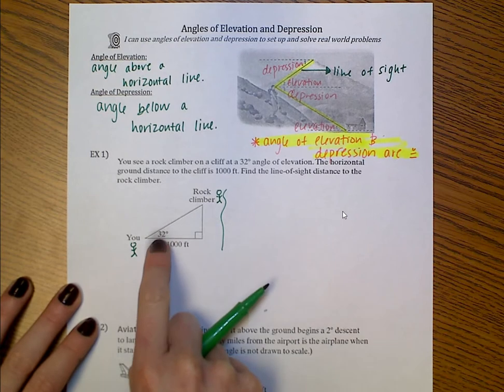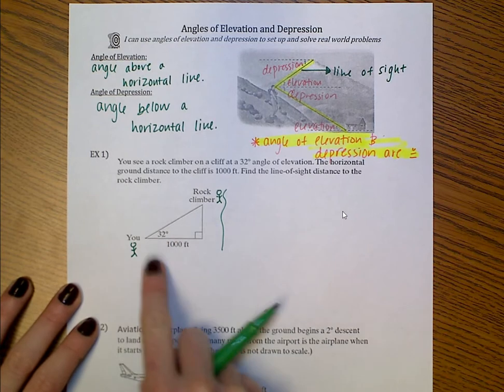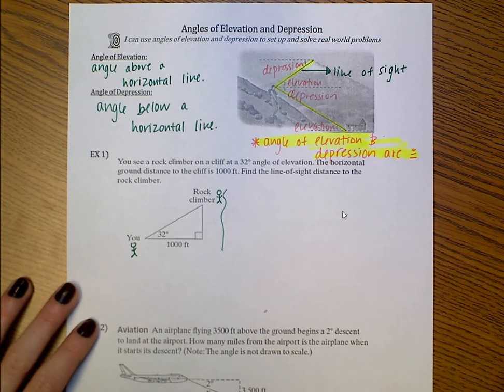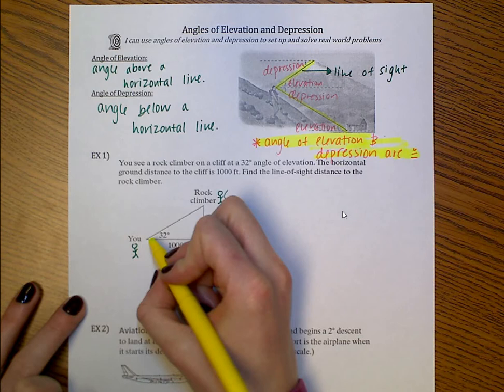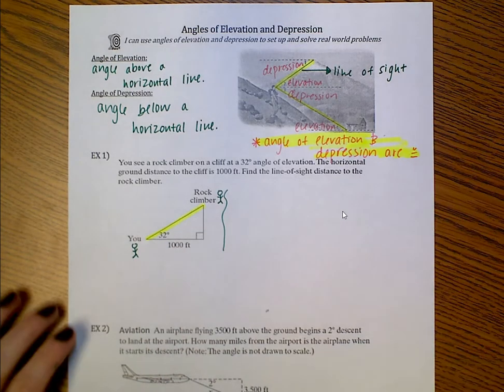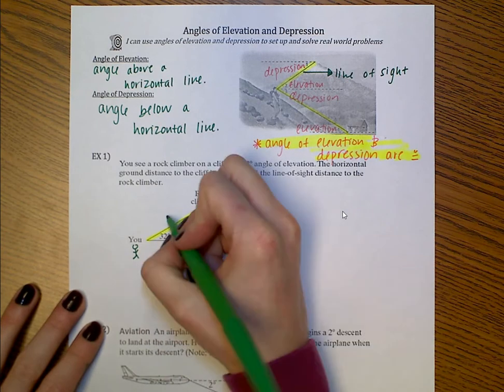They labeled it. The horizontal ground distance to the cliff is 1,000 feet. Find the line of sight distance. Remember, that's where you're looking. So that's going to be the hypotenuse of this triangle, you looking up at the climber. I'm going to call that X.